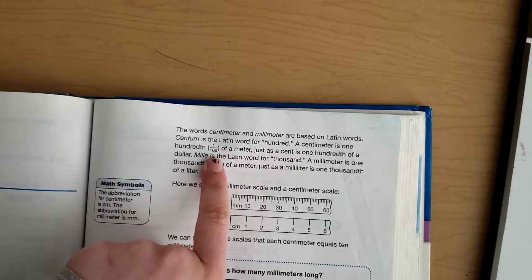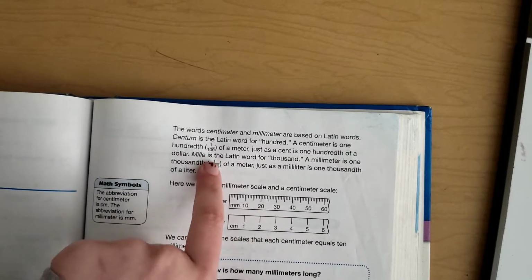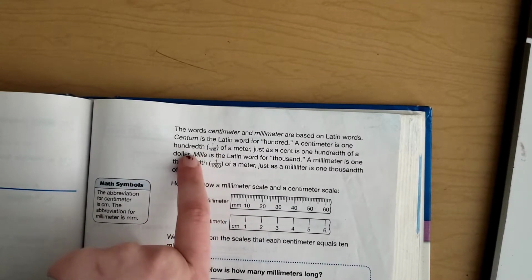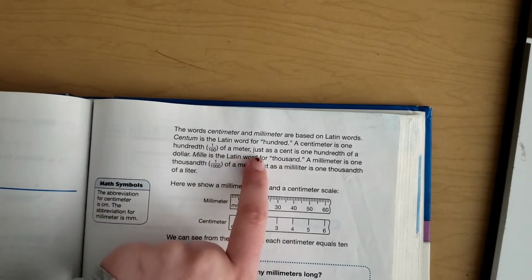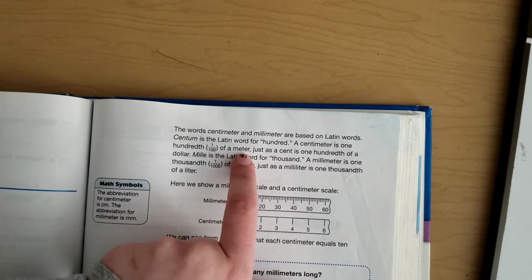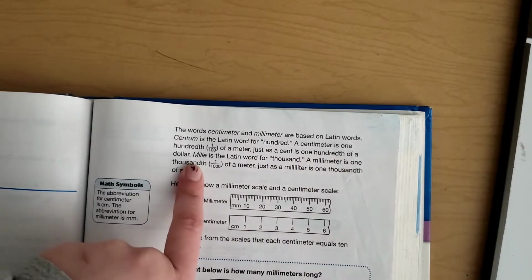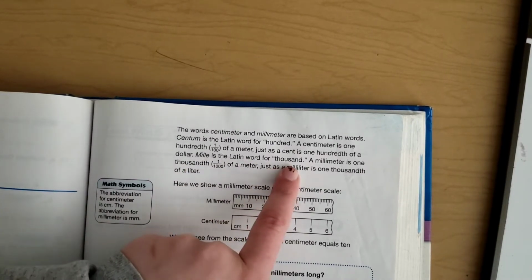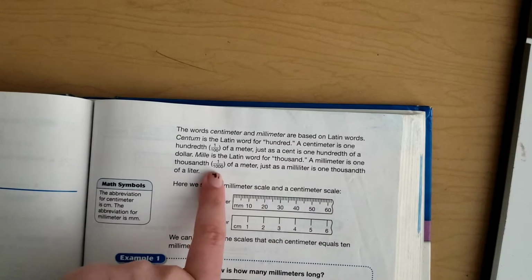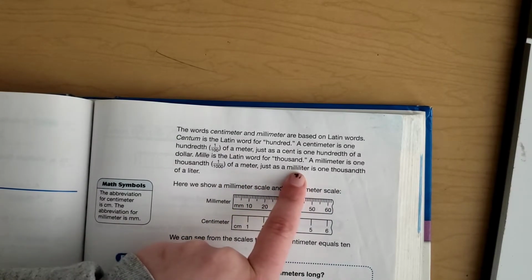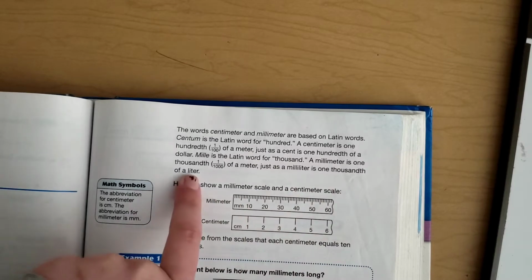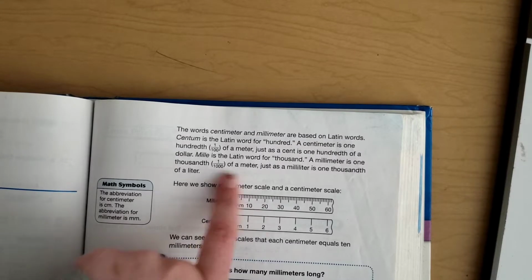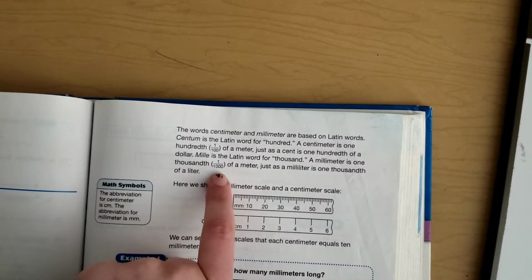Just like we see those boxes. If we have those big boxes and one little box is shaded out of those 100 boxes, that would be like 1/100th, a centimeter. So a centimeter is 1/100th of a meter, just as a cent is 1/100th of a dollar. So if you think of a centimeter, think of a penny. Milli is a Latin root word for 1,000. A millimeter is 1,000th of a meter, just as a milliliter is 1,000th of a liter. I know milli kind of sounds like million, but it means 1,000. So milli is 1/1,000th.